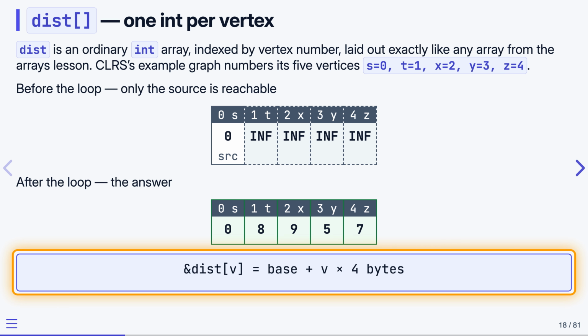Finding one cell is easy. The address of dist of V is the base address, plus V times 4 bytes. 4 bytes because one int takes 4 bytes. This is the same arithmetic you saw in the arrays lesson. Nothing new here at all.